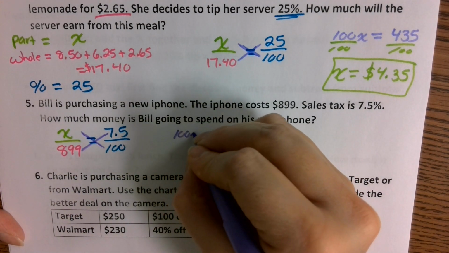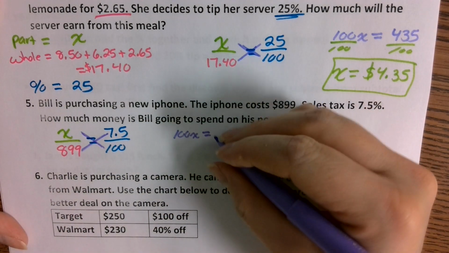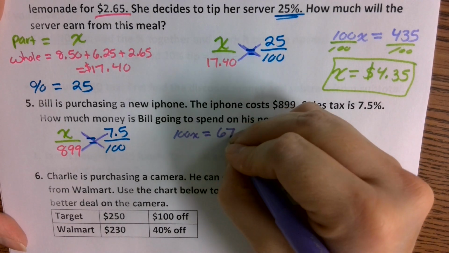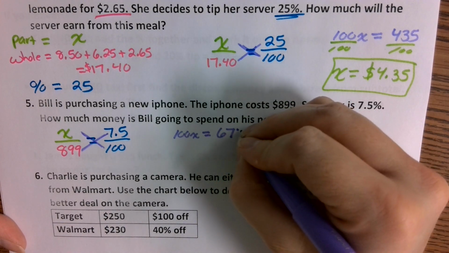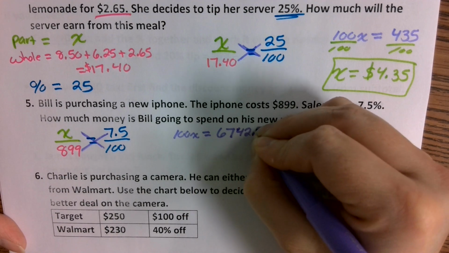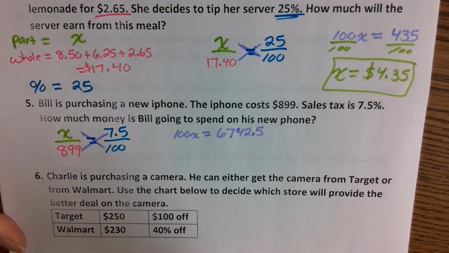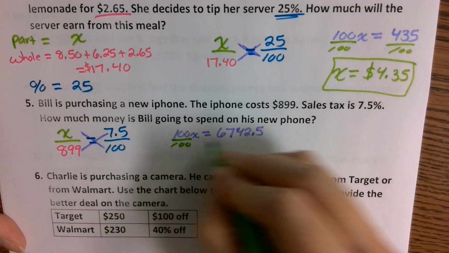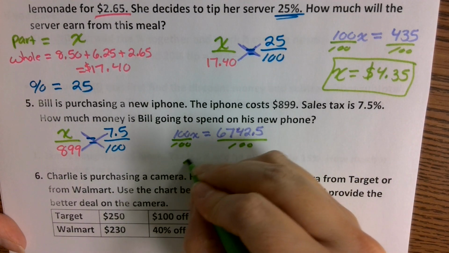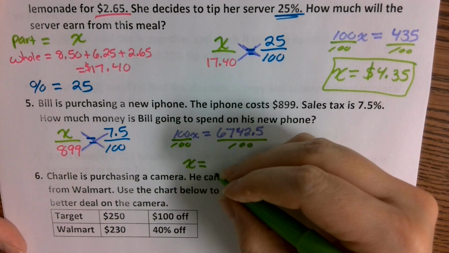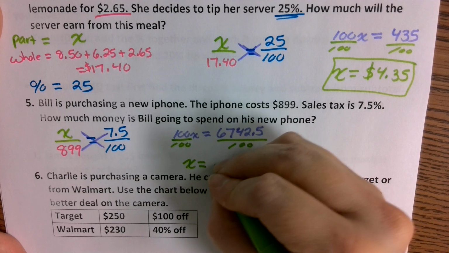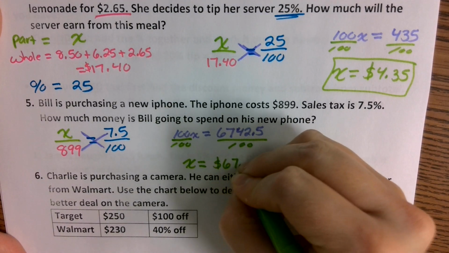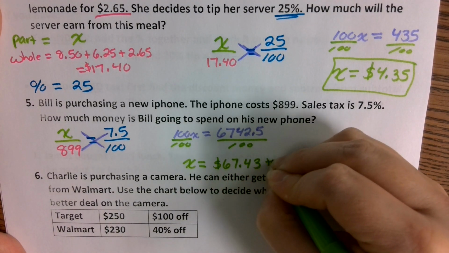We'll get 100X is now equal to 6,742.5. We're then going to divide both sides by 100, and then when you properly round, you're going to find out that your tax is $67.43. That represents your tax.